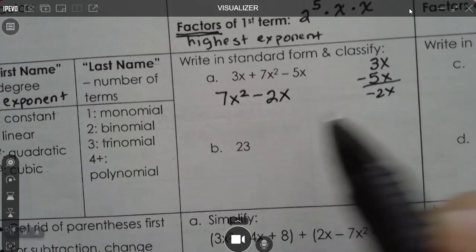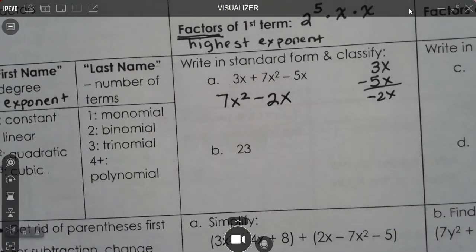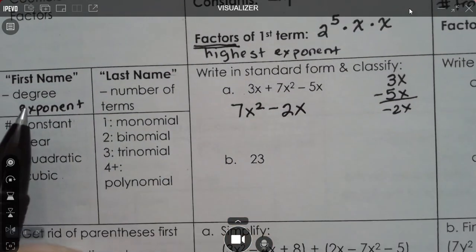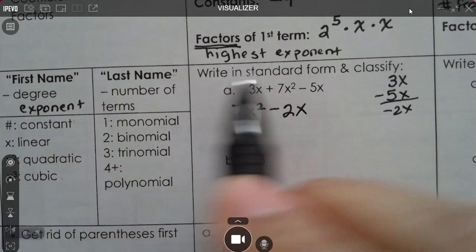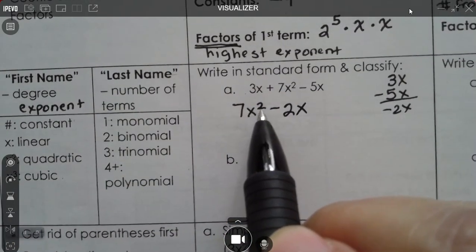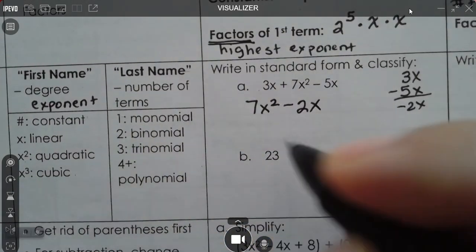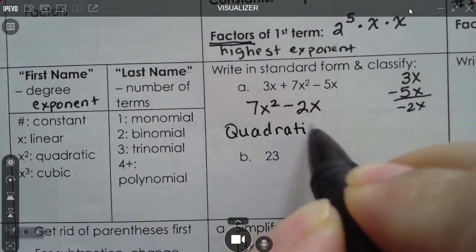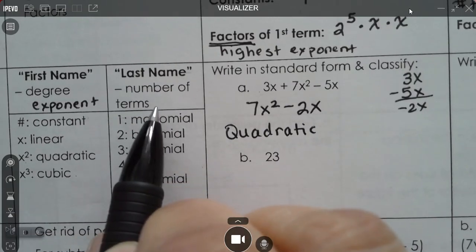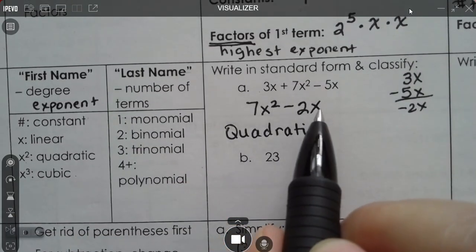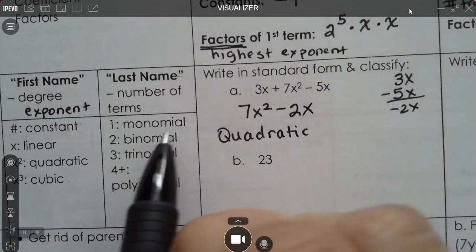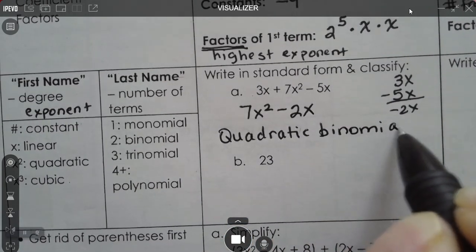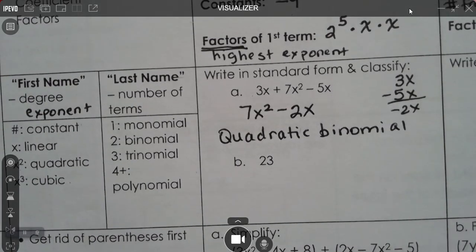All right, so first you need to simplify and write it in standard form in order to be able to name it. And so the first part is the largest exponent, which is a 2. So that would be quadratic. And the second part is the number of terms. How many terms do we have? 2 terms. So that would be binomial. Once again, if you don't simplify, you're going to get the wrong name.